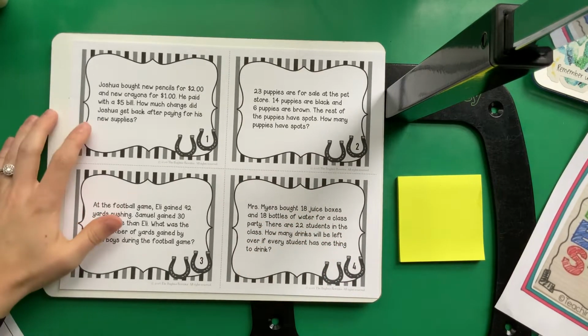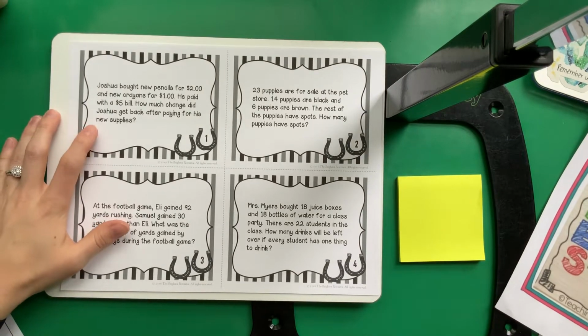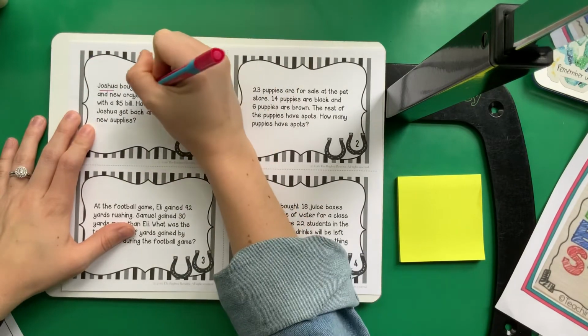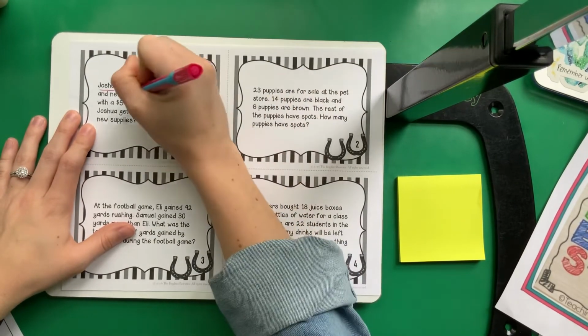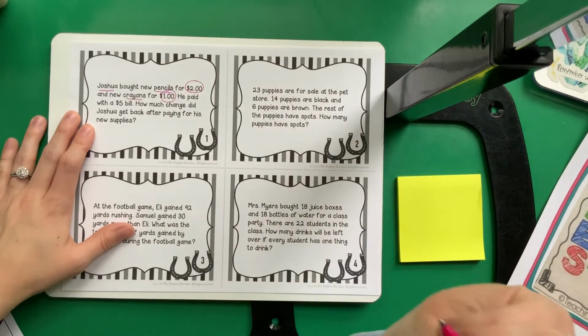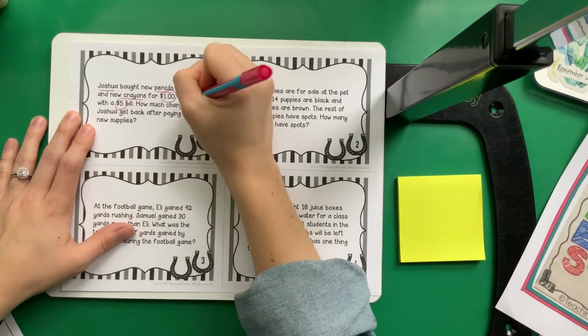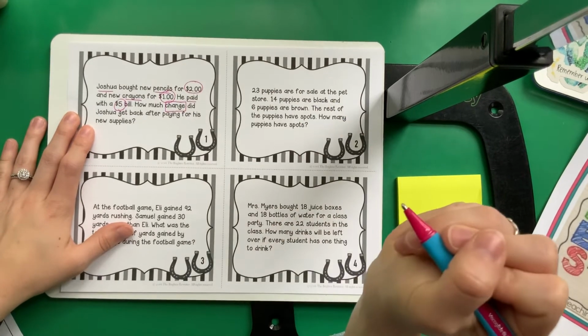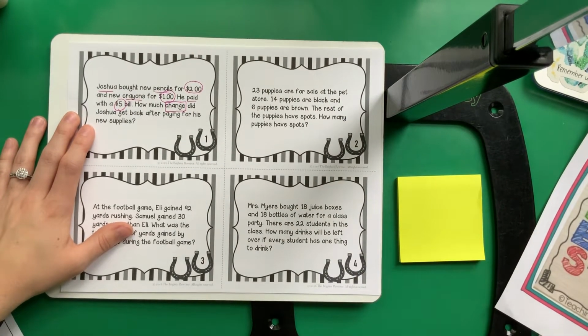So number one says Joshua bought new pencils for $2 and new crayons for $1. He paid with a $5 bill. How much change did Joshua get back after paying for his new supplies?